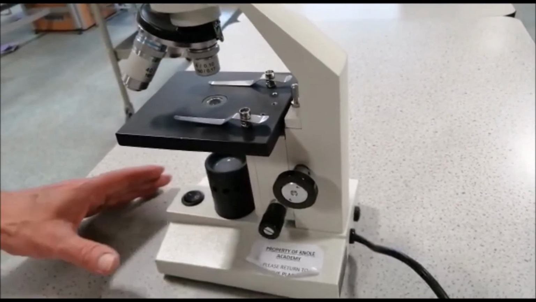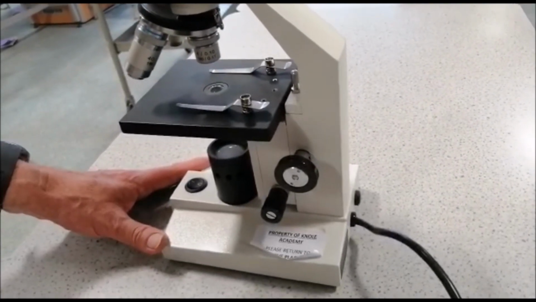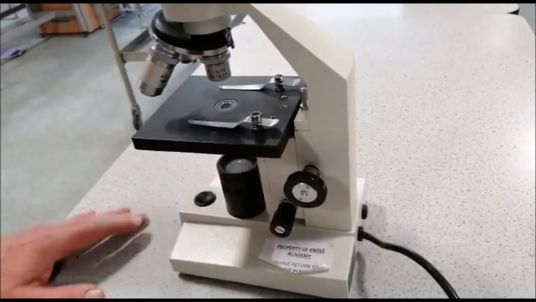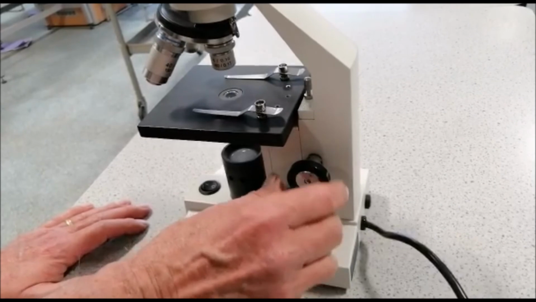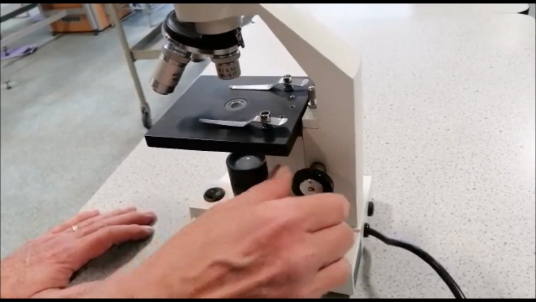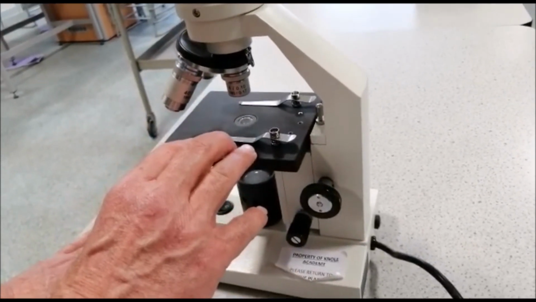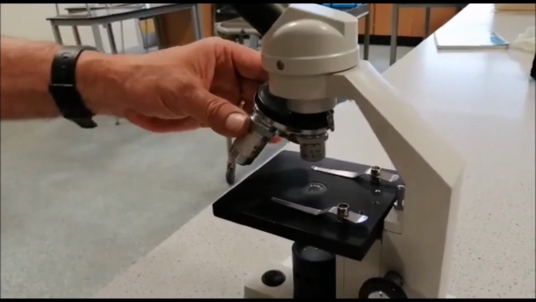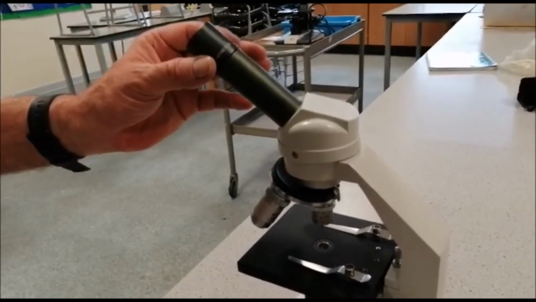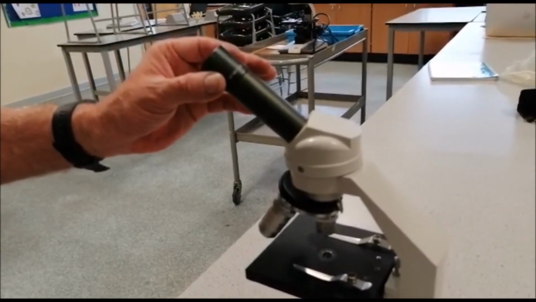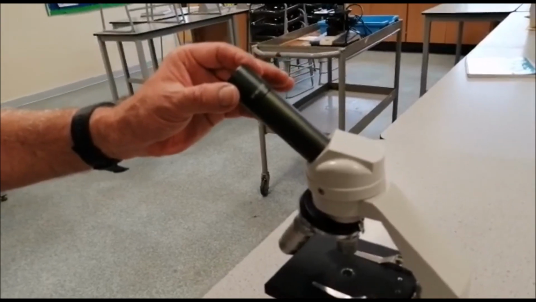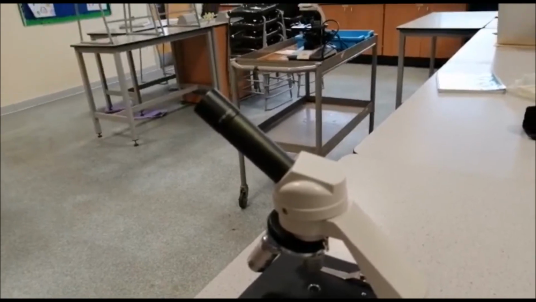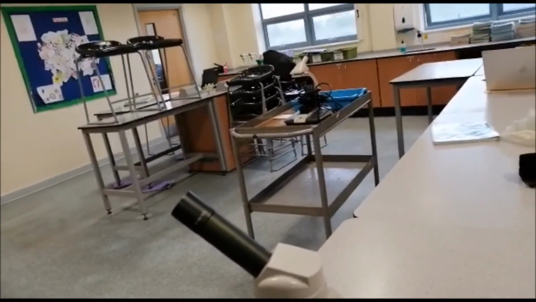So I'm going to go quickly through the parts in reverse because some people like to learn it that way. So we have a very heavy base, we have the light, we have the fine focus, we have the coarse focus, which is to find your object, we have the stage where you place your object, we have objective lenses nearer the object of different magnifications, and lastly we have the eyepiece lens which you look through. Some people who wear glasses prefer to use their glasses to look through it, and some people prefer to take their glasses off. And that's all I have to say on the parts of a microscope.